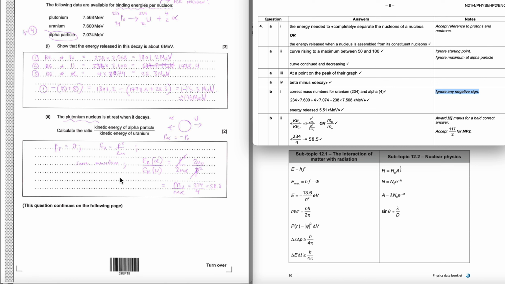This is quite a tricky one because we're going to go back and think a little bit about our momentum. We know that the plutonium nucleus is at rest when it decays. So effectively, when we have decay in this way, we have what we call an explosion. In other words, we have something which was not moving decaying into two things which do move. Those things must have equal and opposite momentum. The total momentum has got to add up to be 0 before the decay, and so therefore the momentum of the uranium, for example, is equal and opposite to the momentum of the alpha particle. Why is that important?